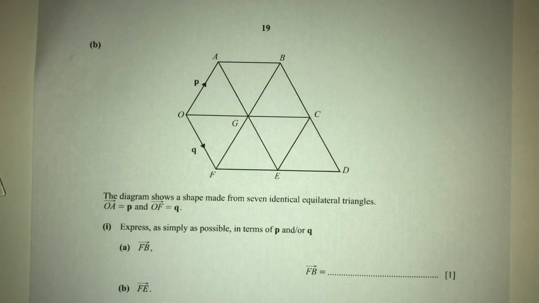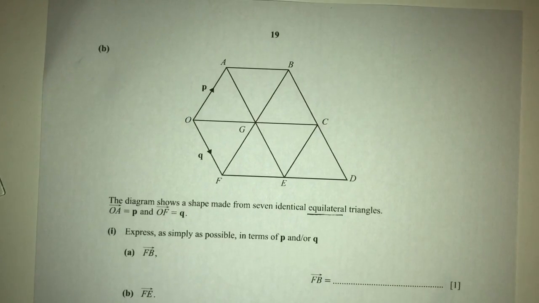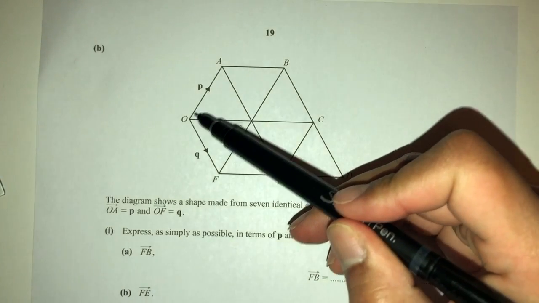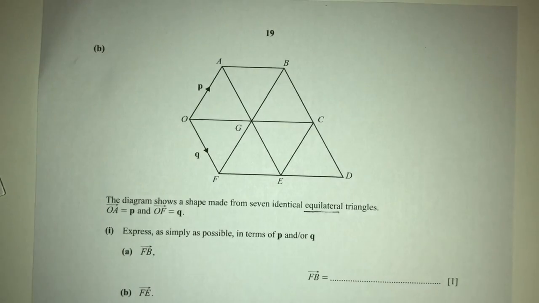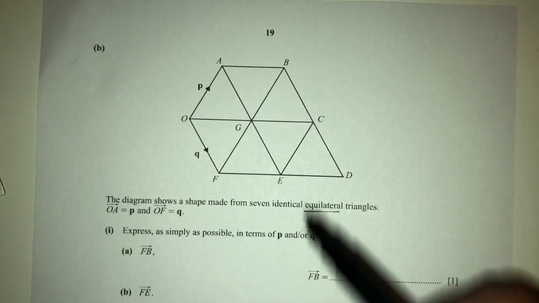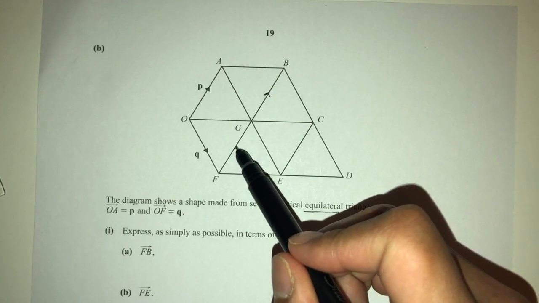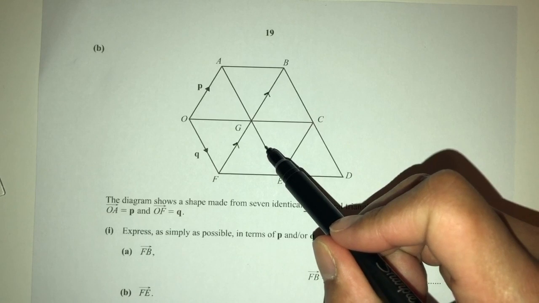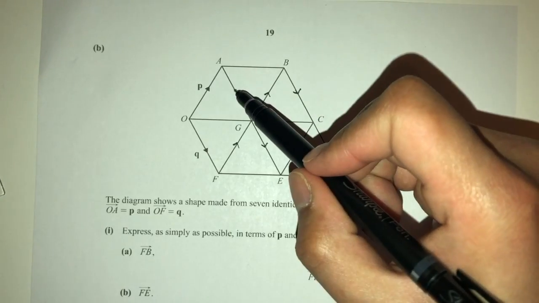Now, the diagram shows a shape made from 7 identical equilateral triangles. So you know that when you have an equilateral triangle, all the sides are the same. That's something good to know. Now we have OA, which is this direction, is P, and OF, which is this direction, is Q. Since all the sides are of the same length, I can derive that GB also has to be P, FG also has to be P because it is the same direction, right? And these two have to be the same as well. So that's the basic things we can derive from that information.